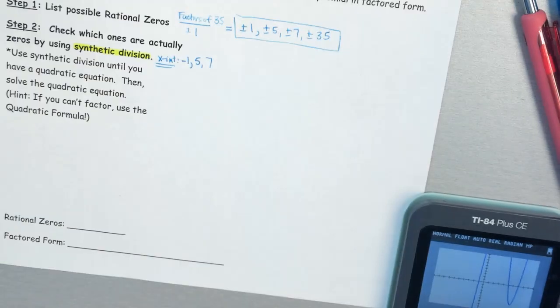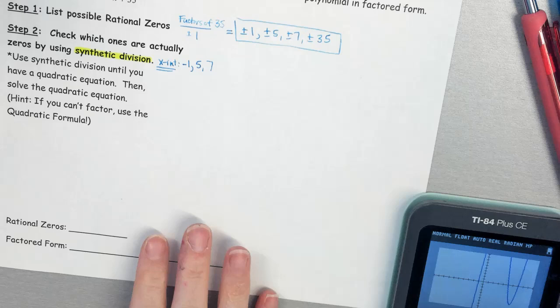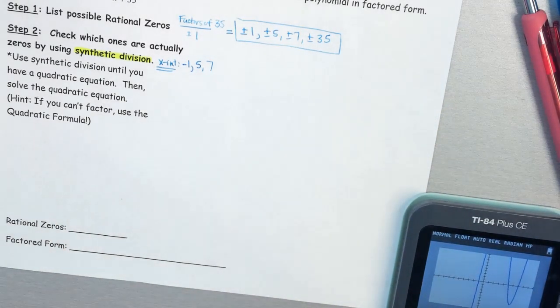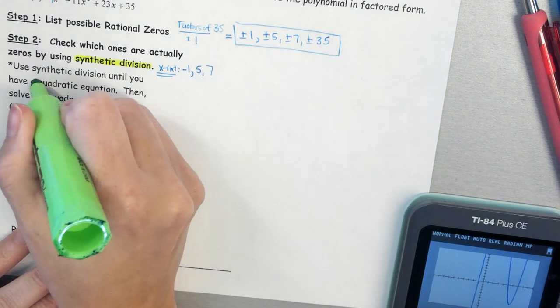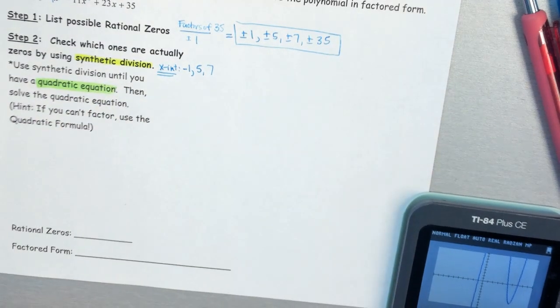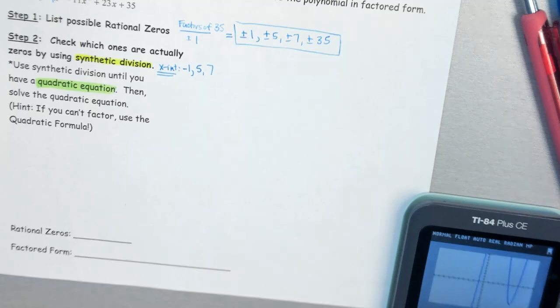The goal of synthetic division is to keep going until you have a quadratic equation. Do you guys remember that from last year, from your Algebra 2 days, where we had to keep going until we had a quadratic? The reason why is because you can always solve a quadratic equation with what? With the quadratic formula.